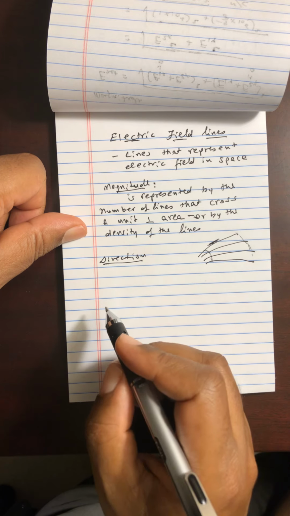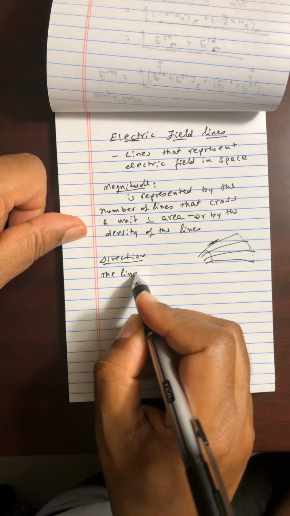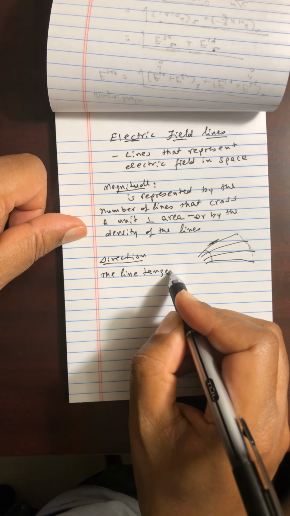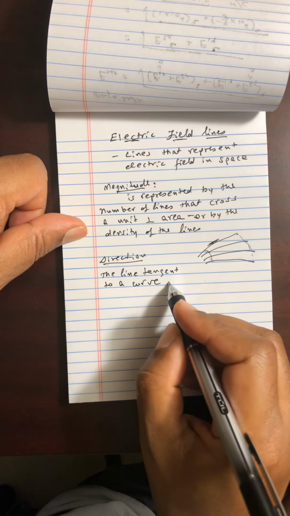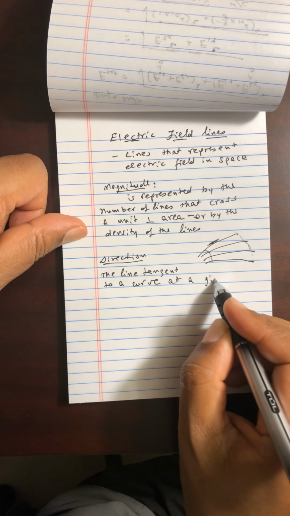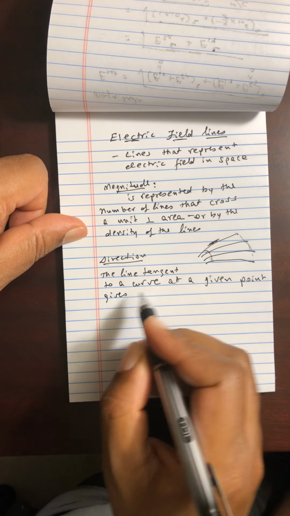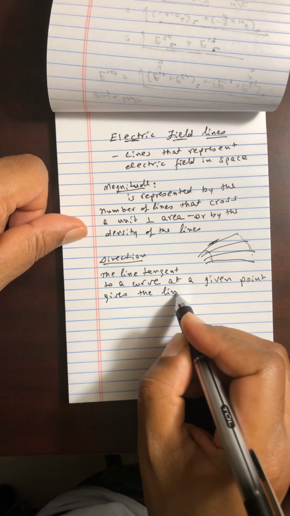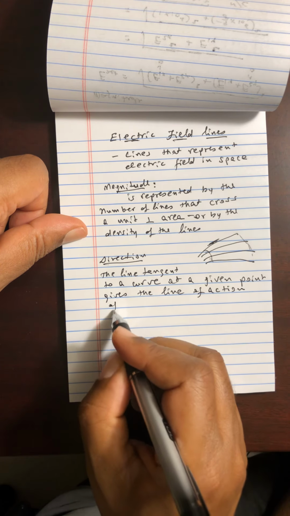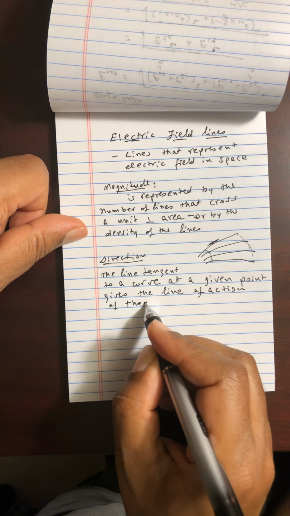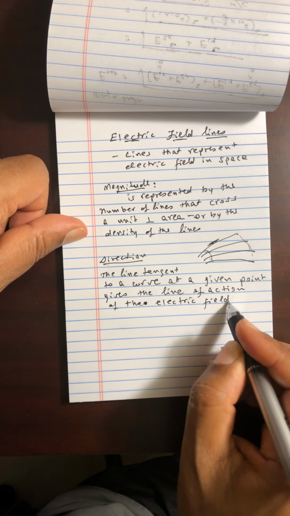So the line tangent to a curve at a given point gives the line of action of the electric field at the given point.